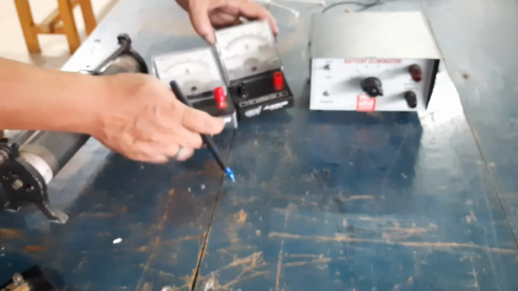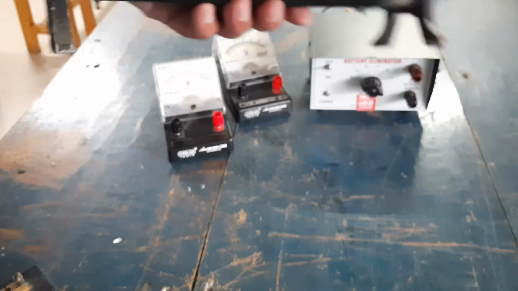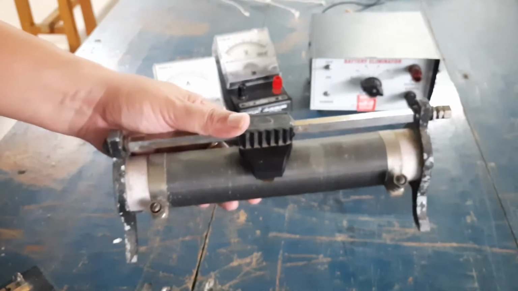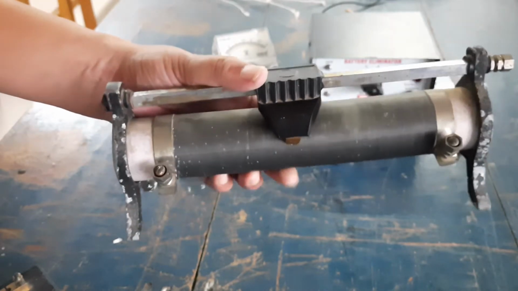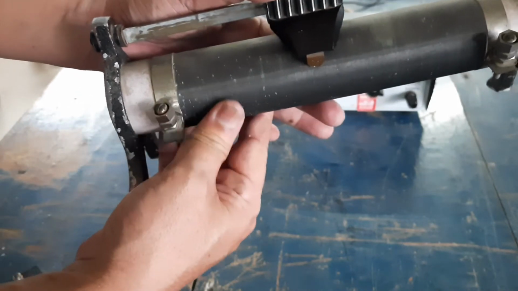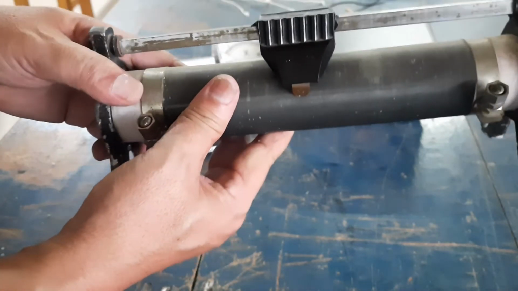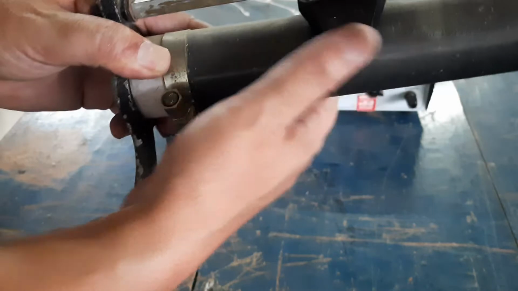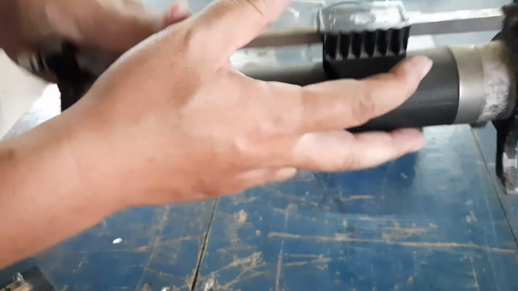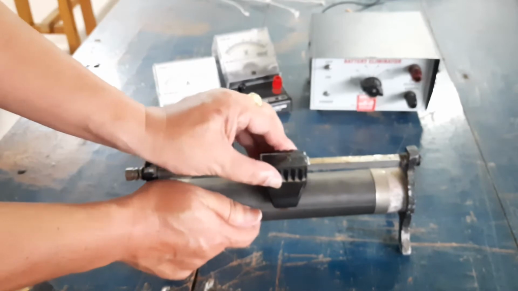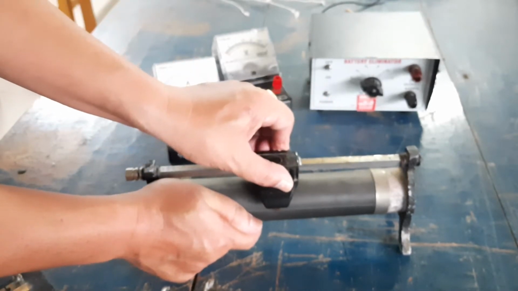Another apparatus is called a rheostat. Rheostat is also called a variable resistance, because we can vary the resistance. You can see the wire in black color, which is made of standard resistance wire. Now you can see a connection here and a connection here. This is a movable sliding contact. When we slide it, the resistance can be decreased or increased.